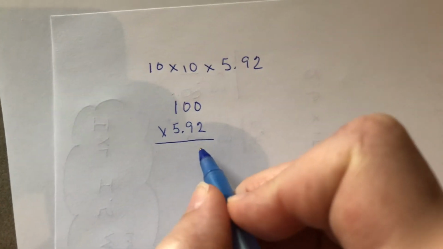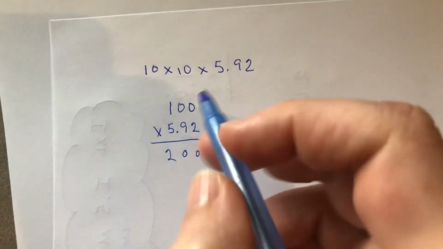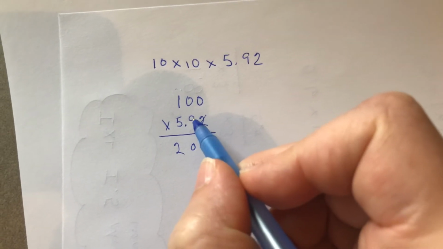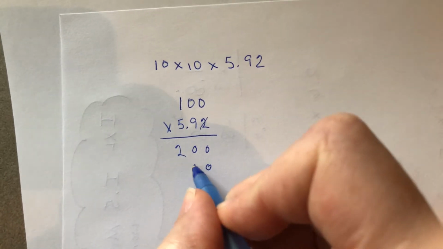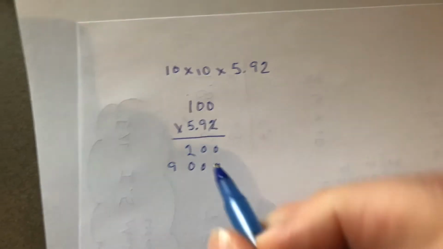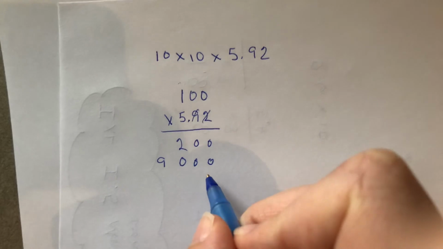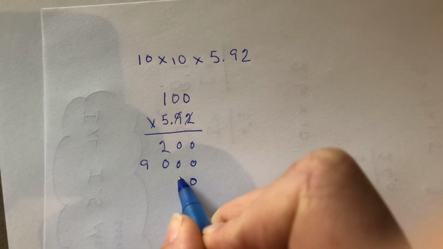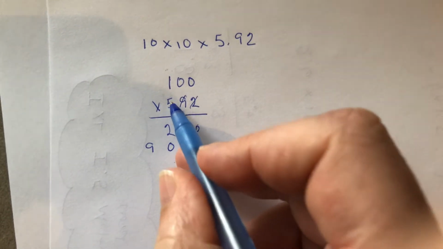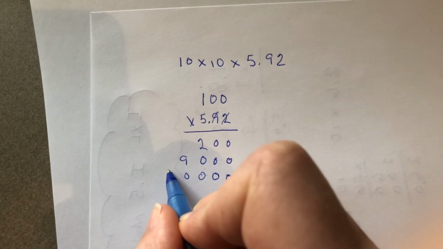So in the ones place, we have 0, 0, 2, because 2 times 0, 2 times 0, and 2 times 1 gives us 200. Save the ones place. Then I'm moving on to the tens place. So 9 times 0 is 0. 9 times 0 is 0. 9 times 1 is 9. Then I'm done with the tens place. I'm moving to the hundreds place. Oh, I need to save the ones place and the tens place now. Now I'm dealing with the hundreds. 5 times 0 is 0. 5 times 0 is 0. 5 times 1 is 5.